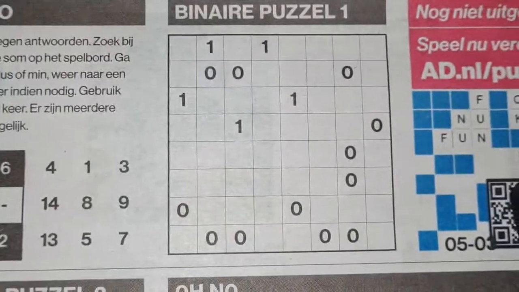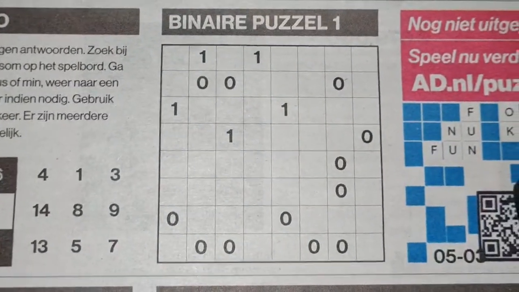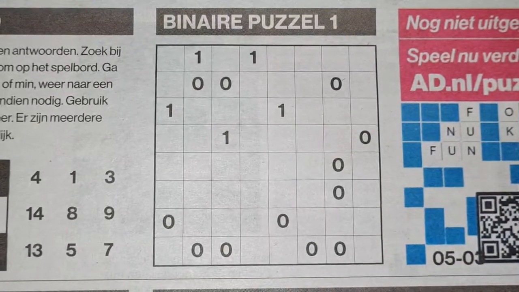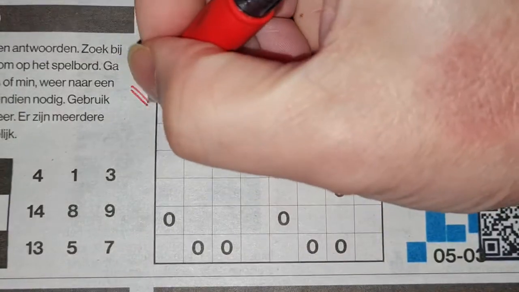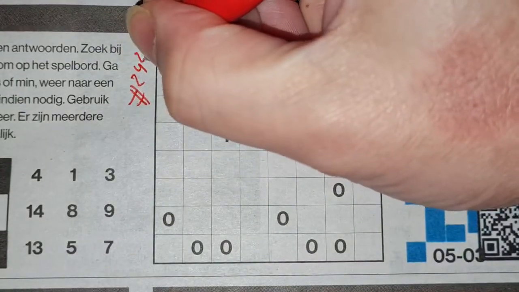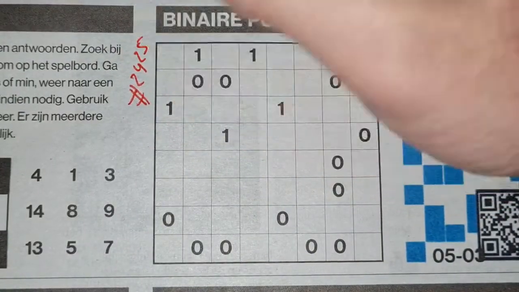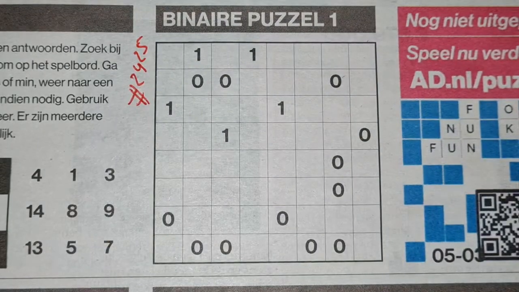Two puzzles left, a binary puzzle and a tectonic one. But first we will solve this binary puzzle. This will be number 2425. Alright, what kind of binary puzzle is this one?